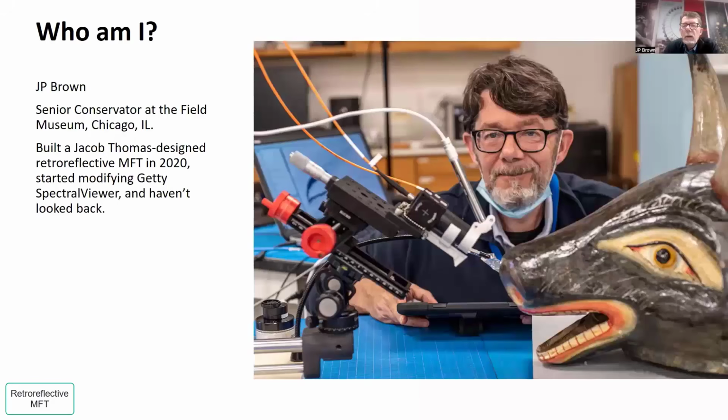So I am JP Brown. I'm going to be talking about the Jacob Thomas designed retroreflective MFT unit. We built one of them back in 2020, during COVID, and we've been using it pretty much continuously ever since.